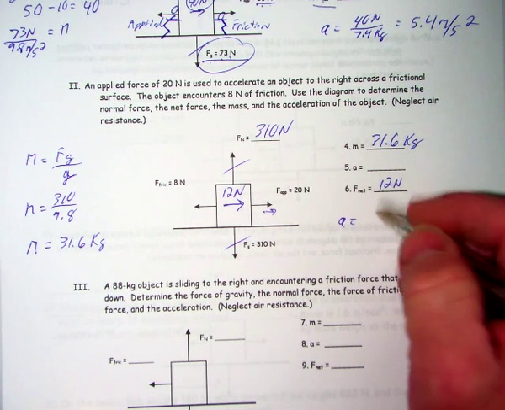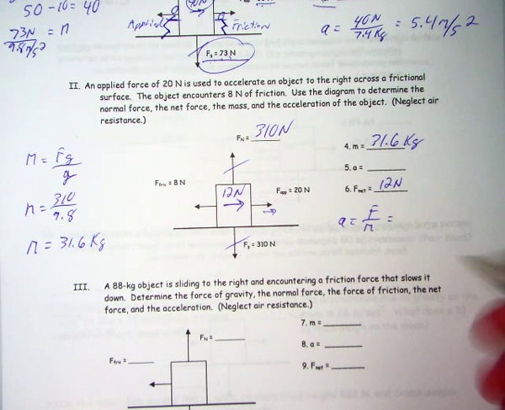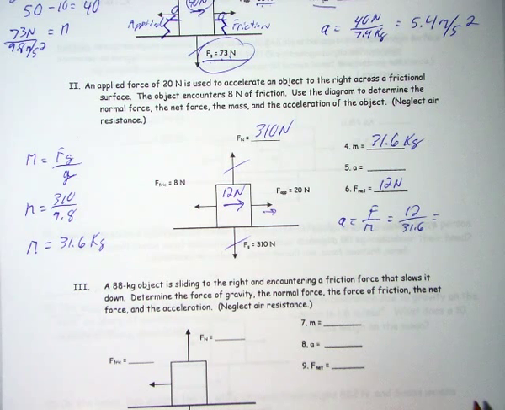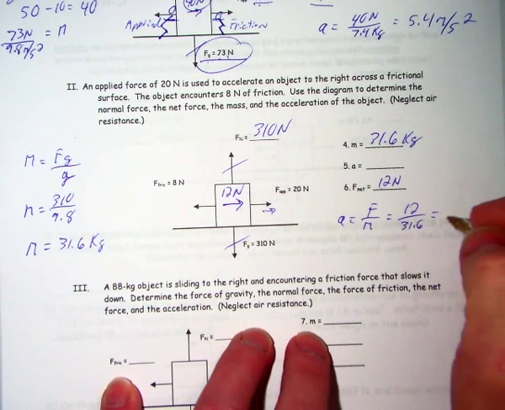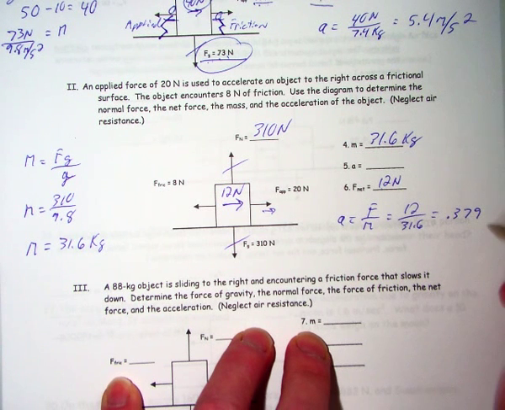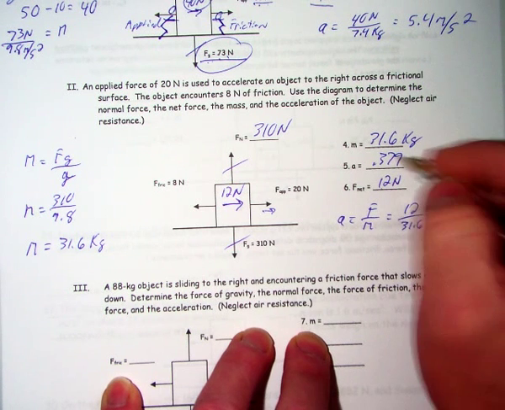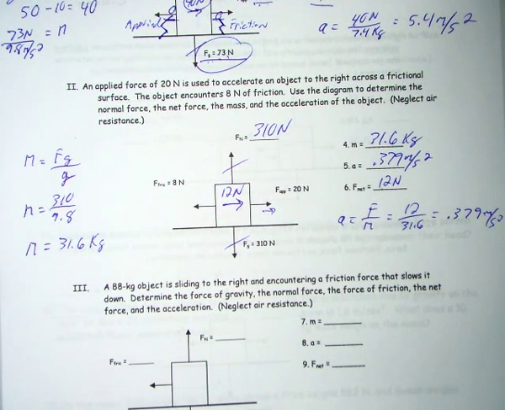So acceleration is the force divided by the mass. The force is 12. The mass is 31.6. You're doing the reverse. You've got to take the 12 and divide it by the 31.6. Yeah, it's 0.379 meters per second squared. Can you round it? Yeah, you could round it to 2 decimal places. We're not working at NASA, so that's good enough.